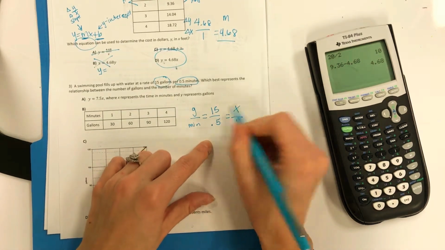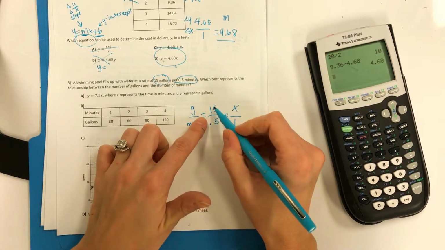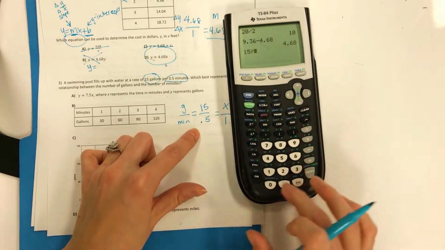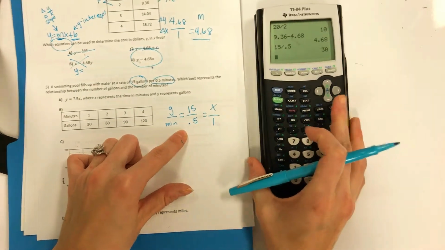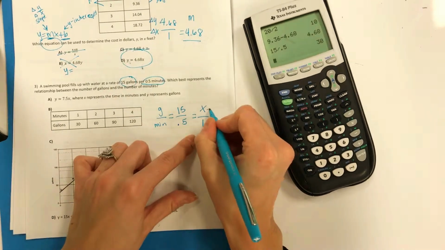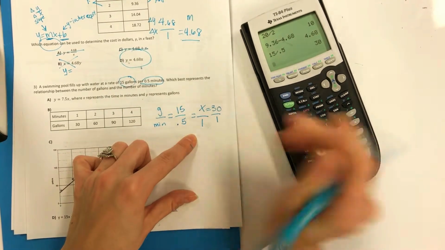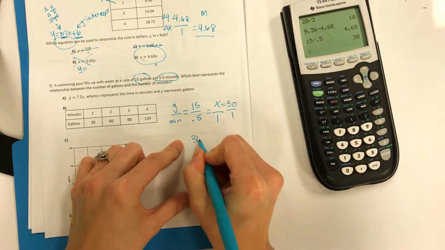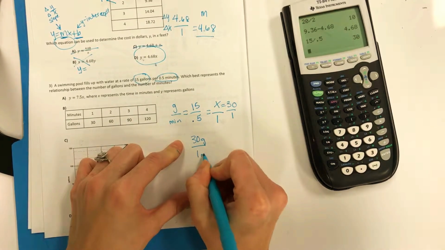You can think about it as cross multiplying and dividing, or we can just divide this down. So 15 divided by 0.5. Okay, that gives me 30. So 30 over 1, or just 30. So what that means is 30 gallons in 1 minute.